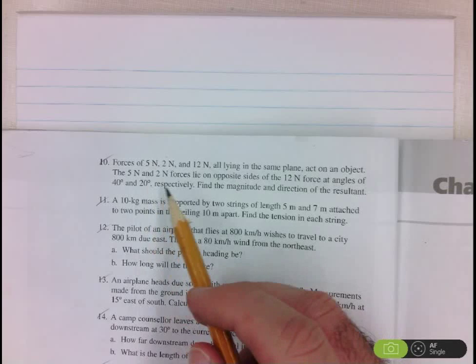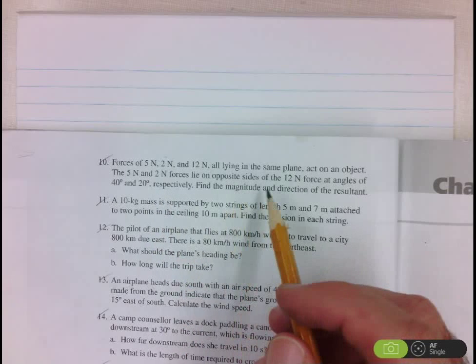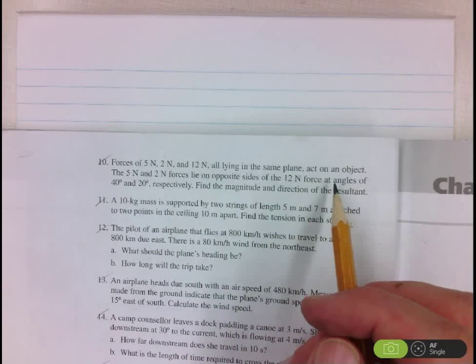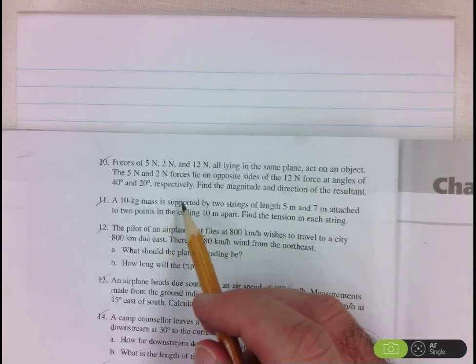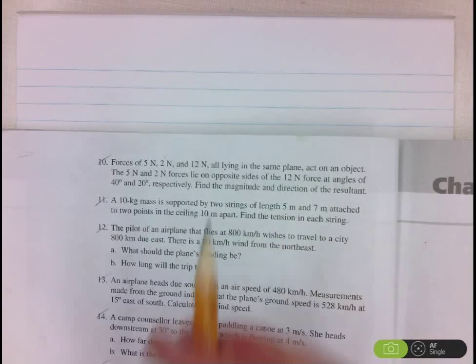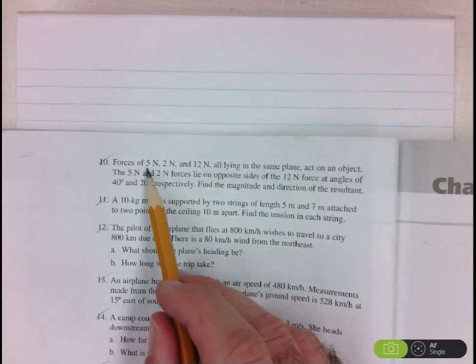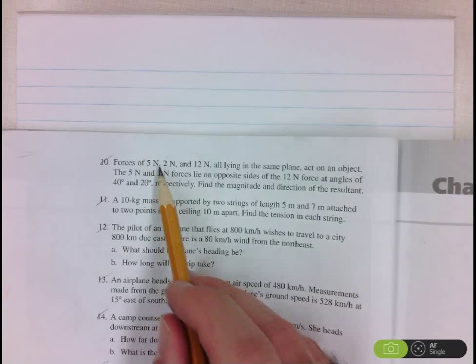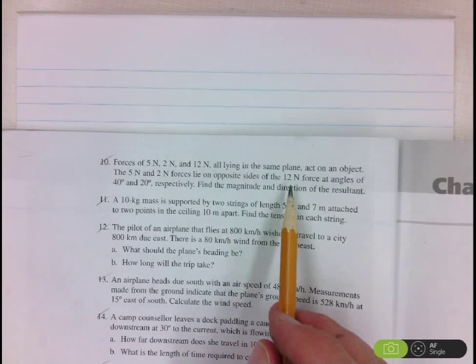The 5 Newton and 2 Newton forces lie on opposite sides of the 12 Newton force at angles of 40 and 20 degrees respectively, and we need to find the magnitude and direction of the resultant. Since they're giving me the directions of the 5 and 2 Newton vectors with respect to the 12 Newton vector, that's the one I'm going to draw first.